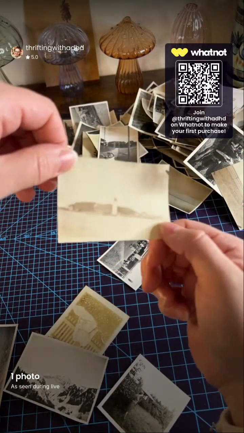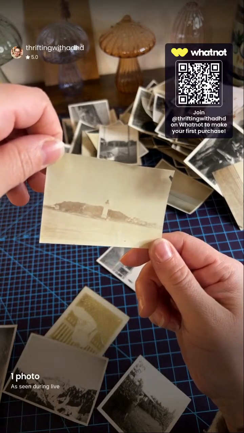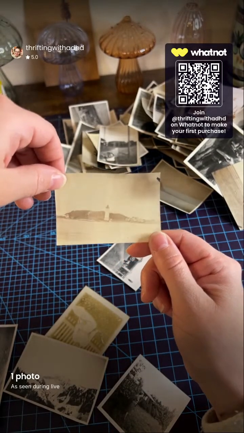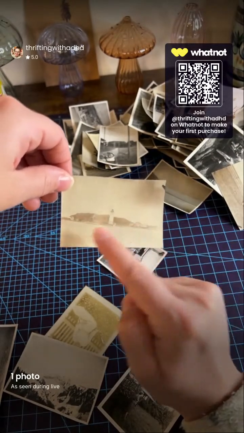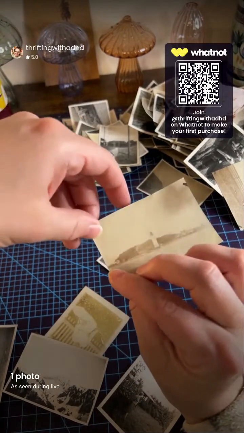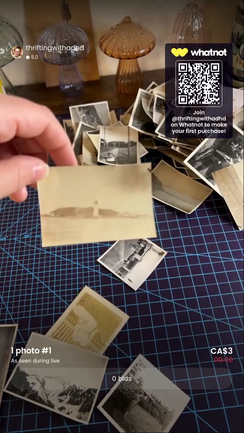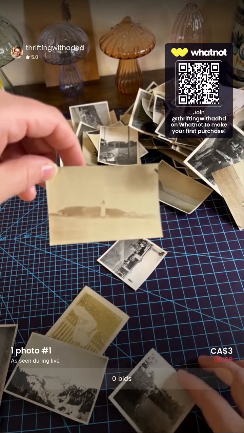That's so cute. So this is a picture of a lighthouse. It's quite overexposed, but you can still see the houses on the right here and the mountains that are kind of in the back. Well, not really mountains, but hills, you know what I mean. So lighthouse photo running now for $3.